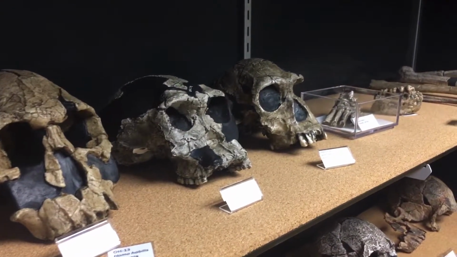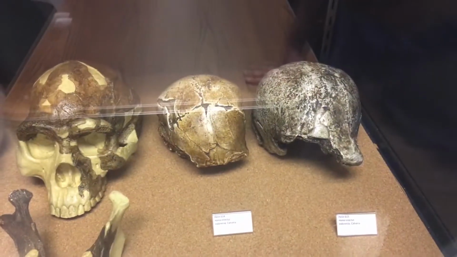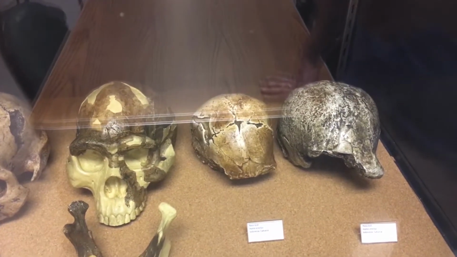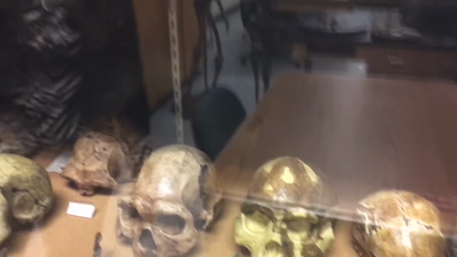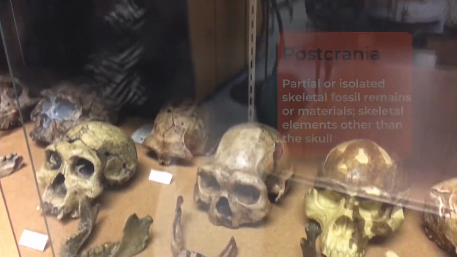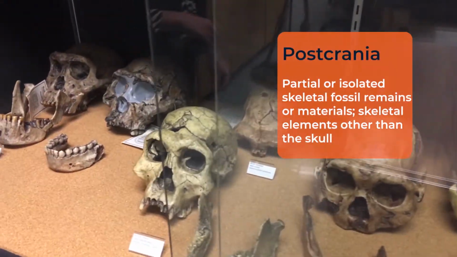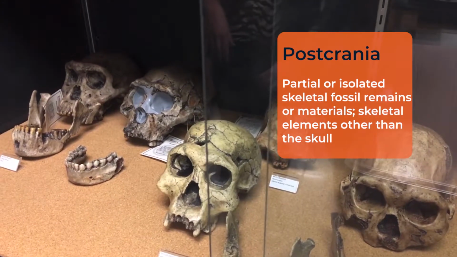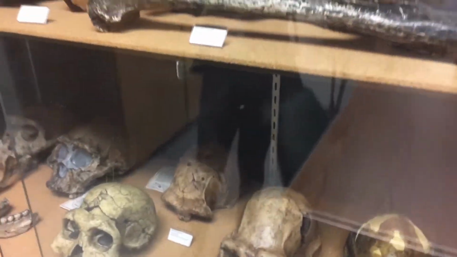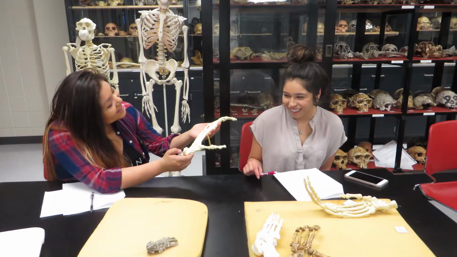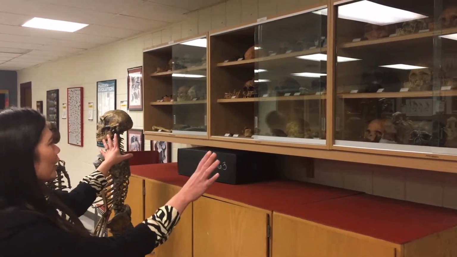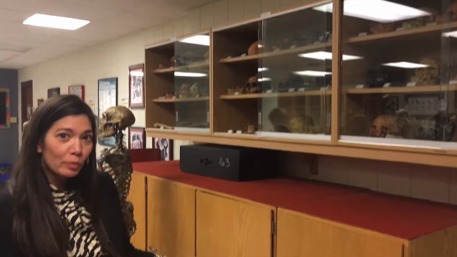These are some Asian examples of Homo erectus, and some from Europe over here as well. Lots of postcrania as well if you're interested in postcrania. Once you're here, these are all materials you can use and handle in human evolution and your introduction to biological anthropology classes.